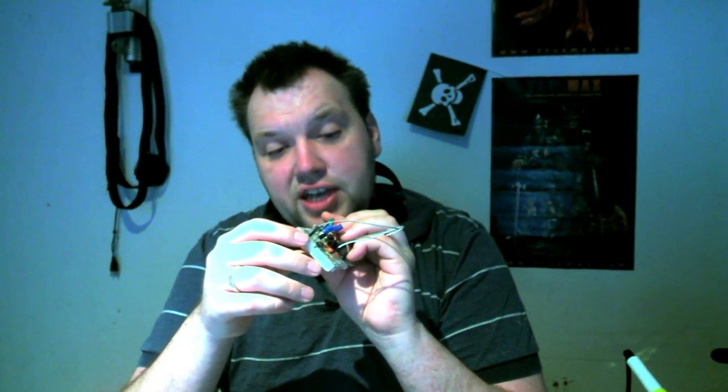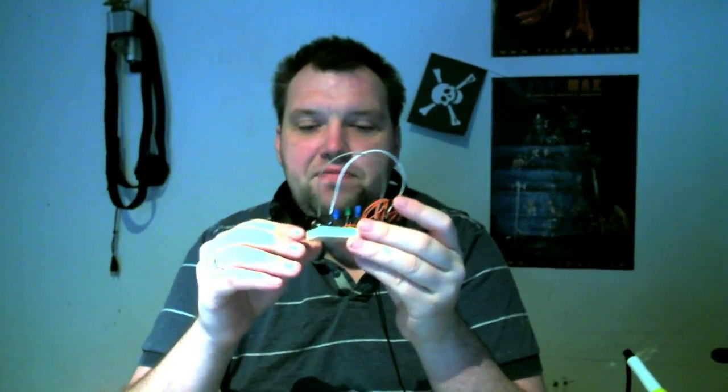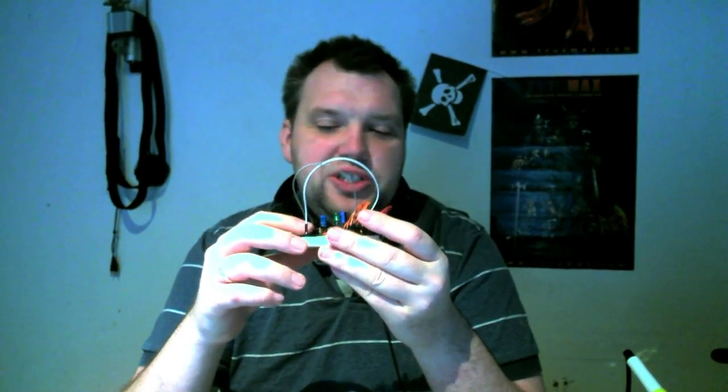But in any case, it's the simplest way of getting a flashing light. And if you're wondering, I'm using 100 microfarad capacitors, and that will give me a fair light switching, if you want, the time between the light turning on and off.